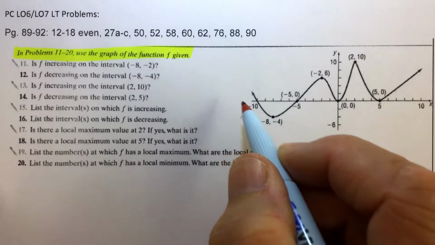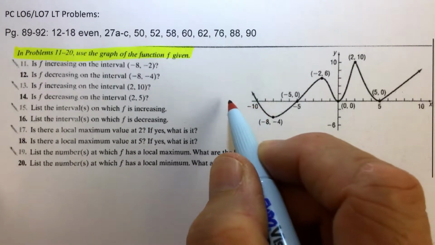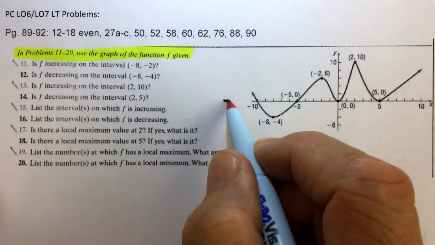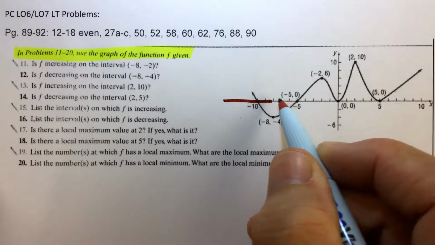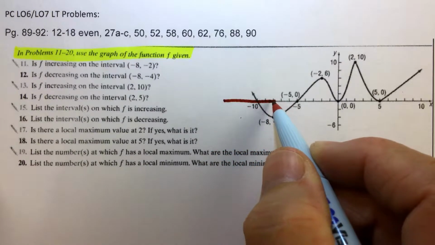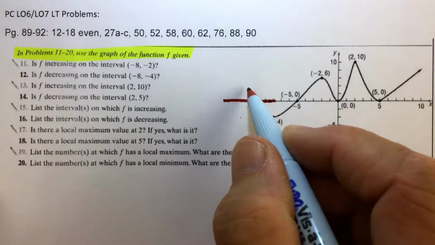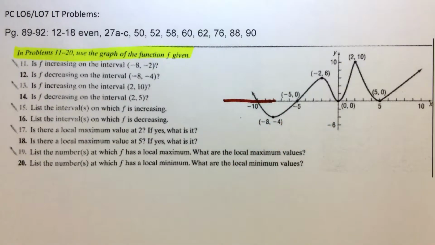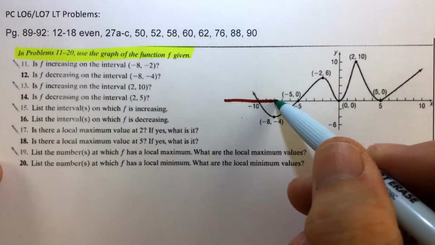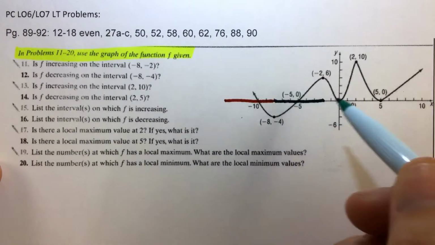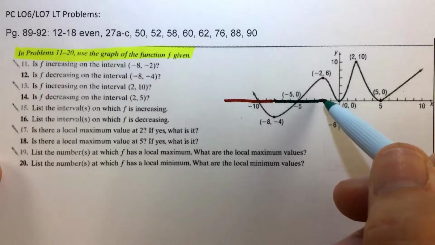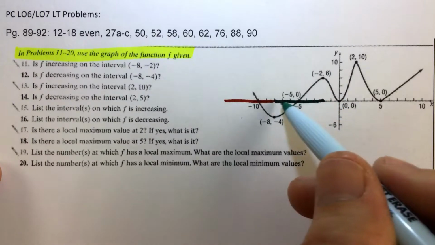And if we read the graph from left to right, we can see that as we travel from negative infinity all the way to that point right there, where x is equal to -8, the y values are getting lower. And as we travel from -8 all the way to -2, it's hard to see that, but that's the green.